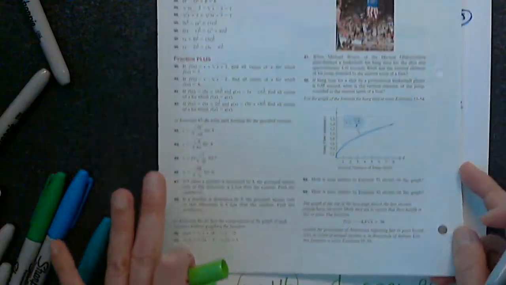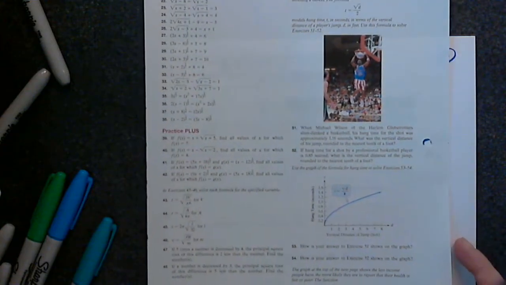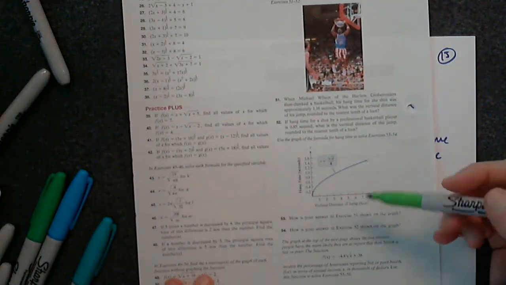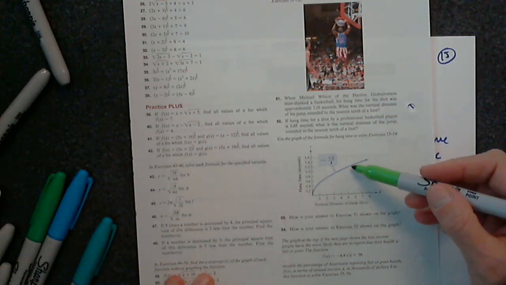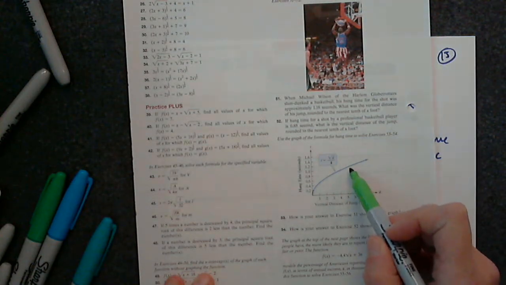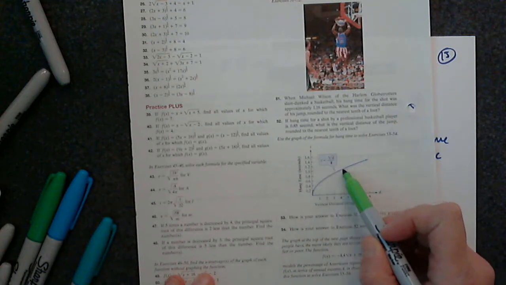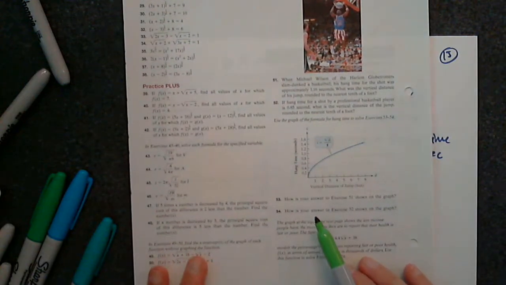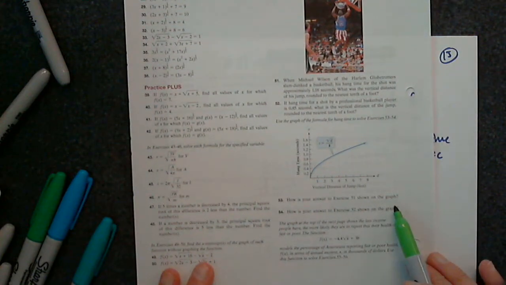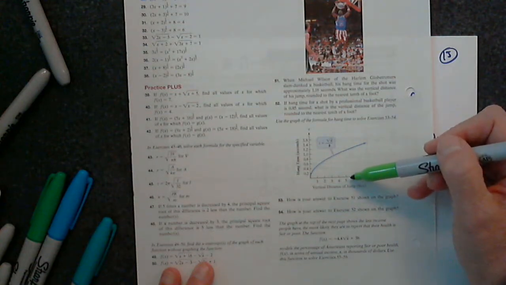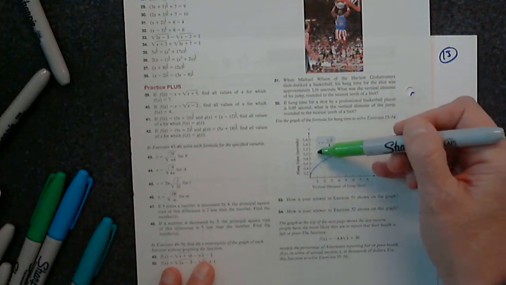So the point is 5.4 comma 1.16. So 5.4, roughly here. And 1.16. So 5.4 and 1.16.